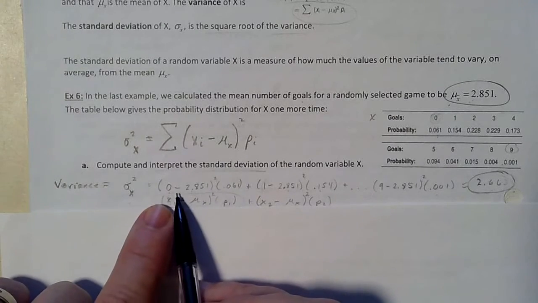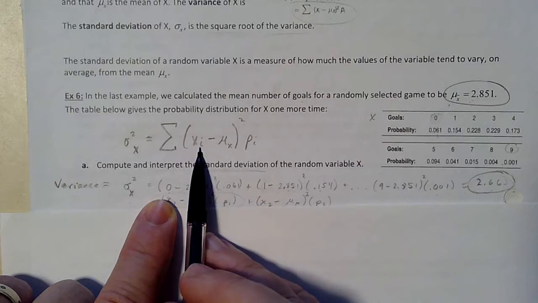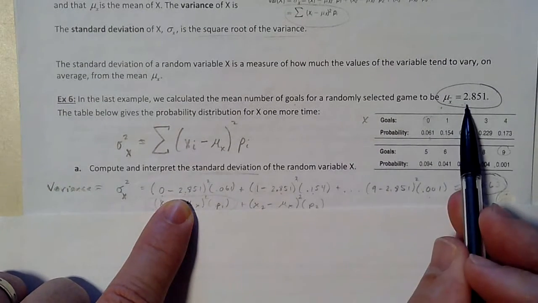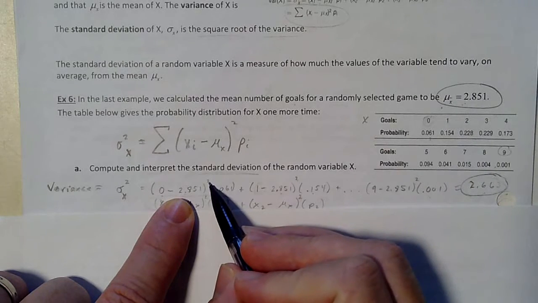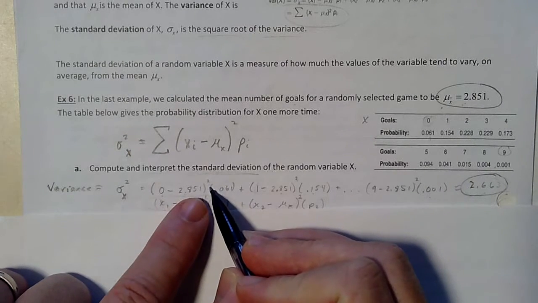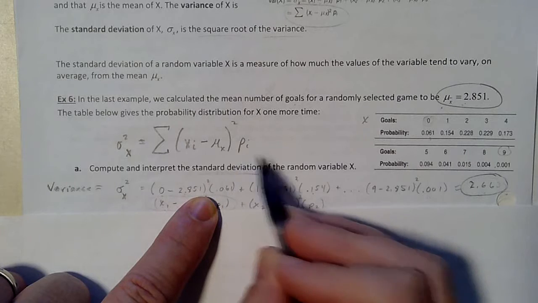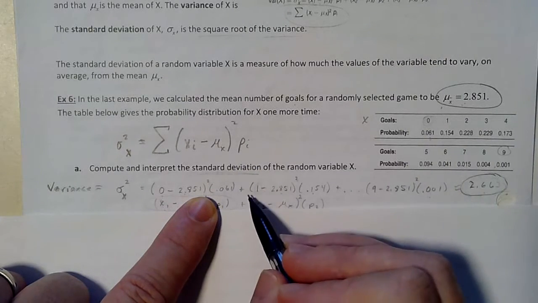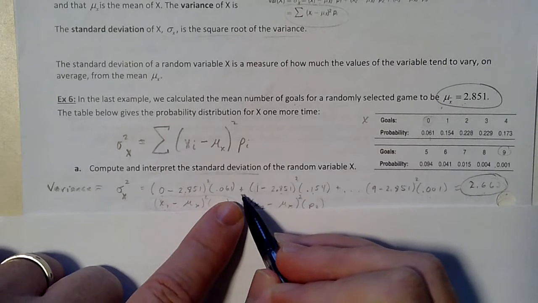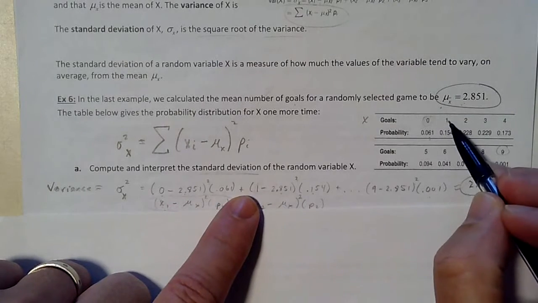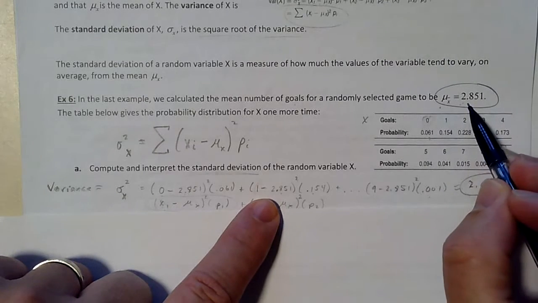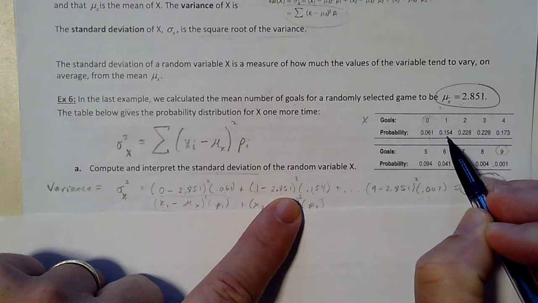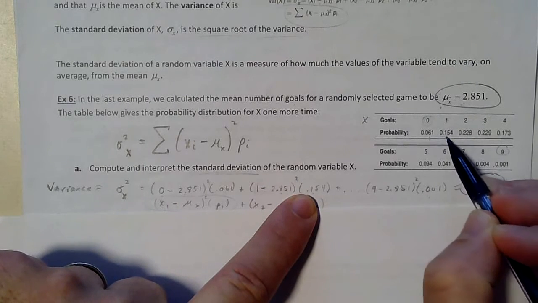All right, so we take this one at a time. So I'm going to grab my individual x value of 0, subtract the mean, which we computed before, and then we square that difference. And then you multiply that by the probability of that. Okay, pretty easy to follow once you have the formula and you understand the process. Let's do it one more time and then we'll skip to the last one. So plus 1 minus the mean quantity squared times the probability of that event. Okay, everybody see where I'm getting this from?